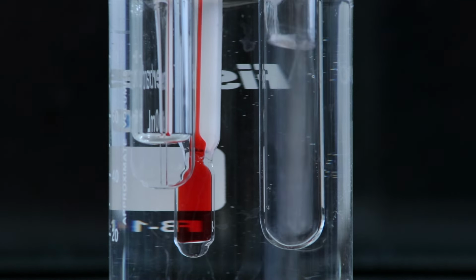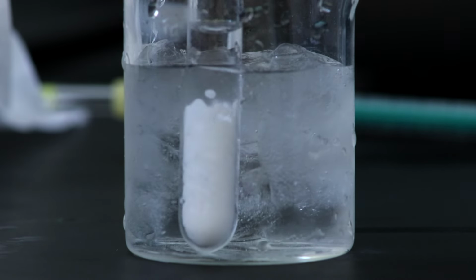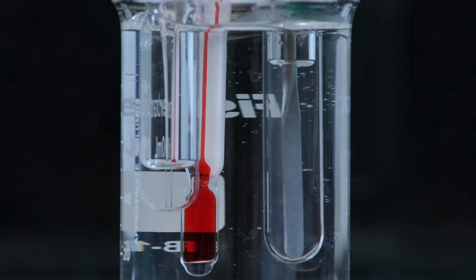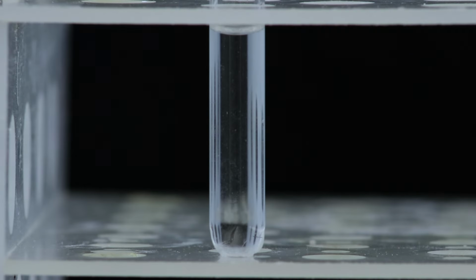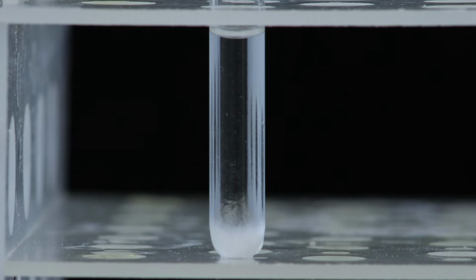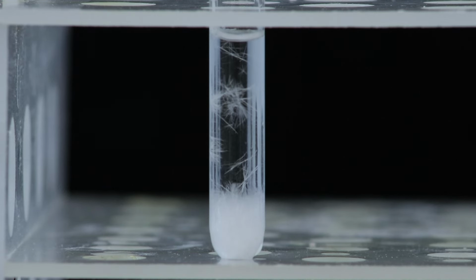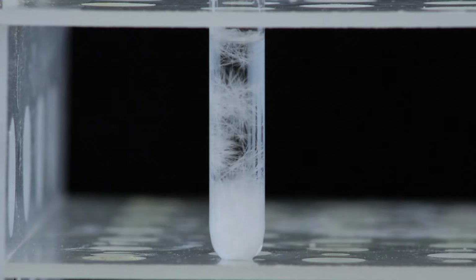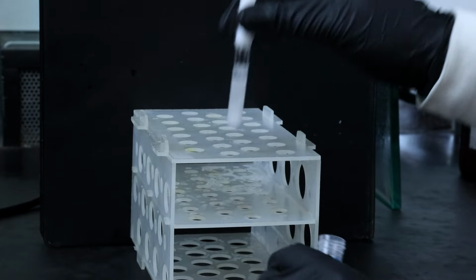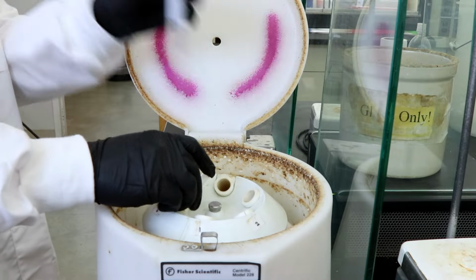Once it's fully dissolved, I'll confirm that it can still come out of solution in an ice bath, which looks like it still can, so I'll redissolve it in the hot water bath and then leave it at room temperature so that the alcohol can recrystallize slowly. I'll remove those crystals using a stopper and polypropylene test tube, and I'll place it in the centrifuge for a few minutes.